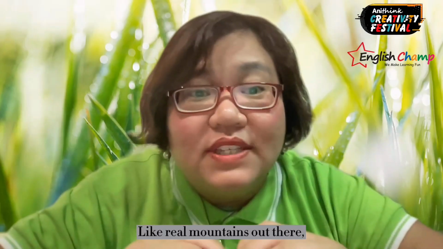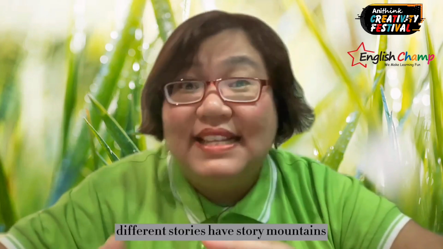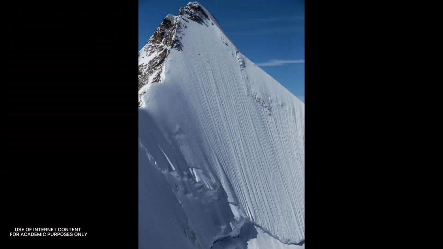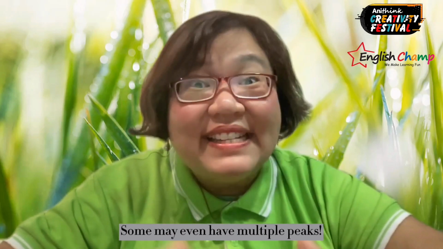Like real mountains out there, different stories have story mountains that look different. Some have rather steep build-ups and resolutions that drag on longer. Some may even have multiple peaks.